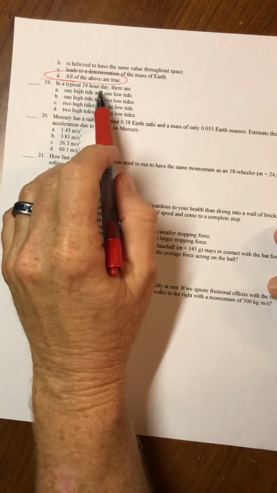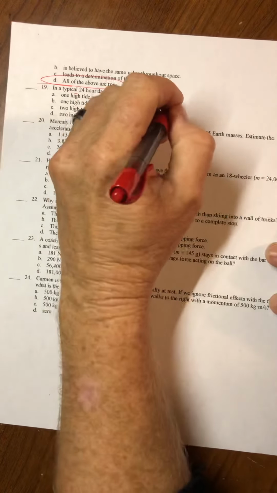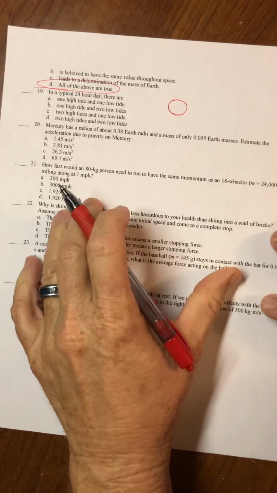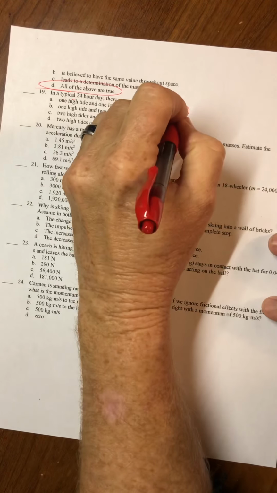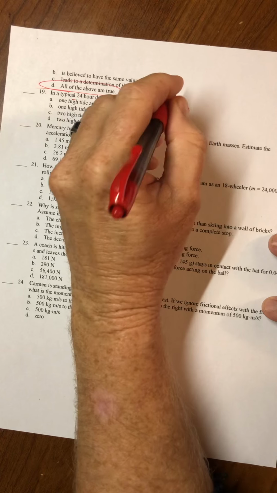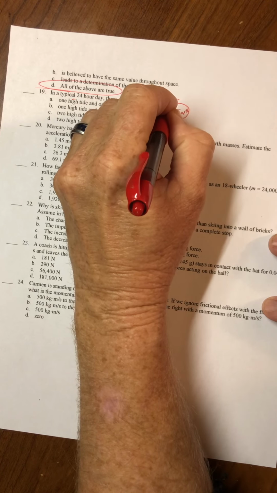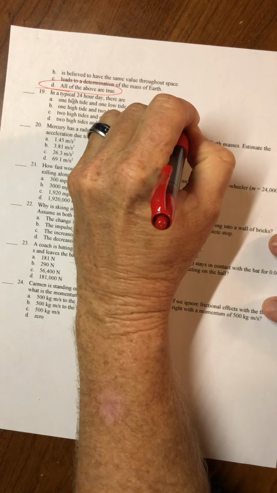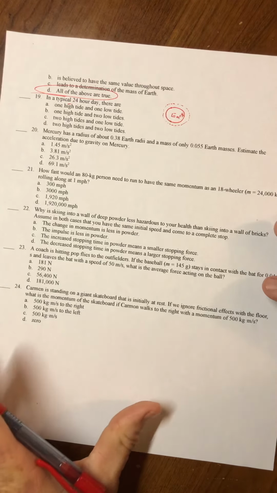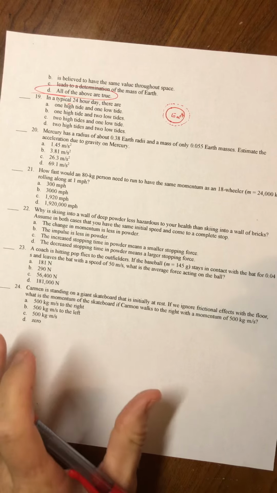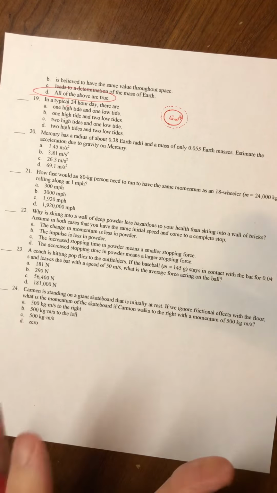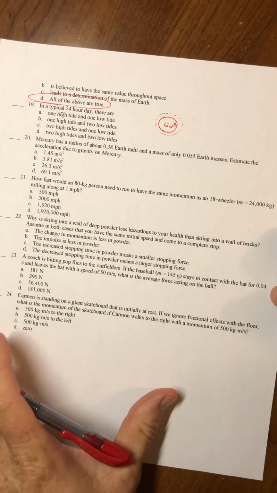Now, in a typical 24-hour day, if you remember this discussion about tides, if you take a planet, I'll call it planet Earth, and put a liquid on it, especially since that's the only planet we know to have a liquid on it. Okay. Liquid water. Yeah. I can go down a long road to that, but I better not.